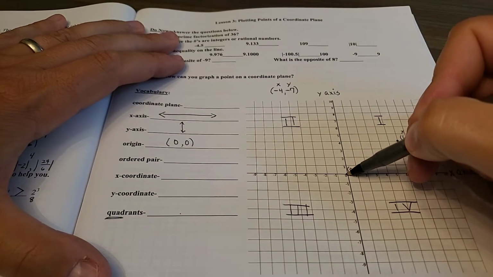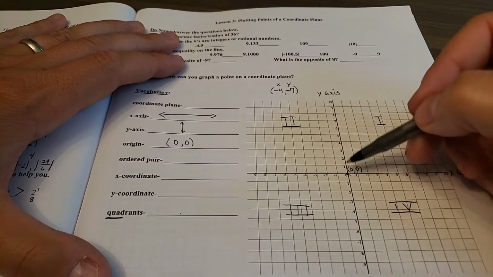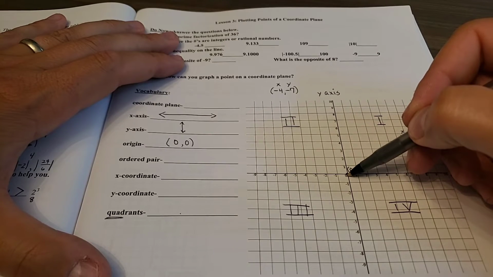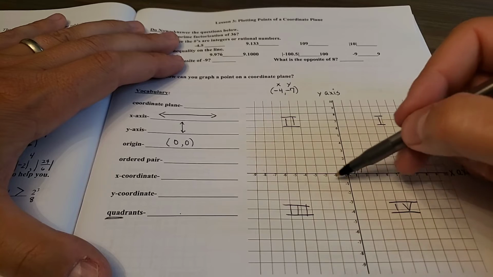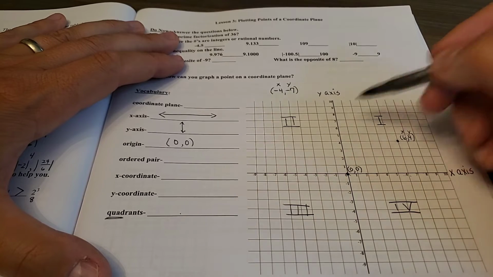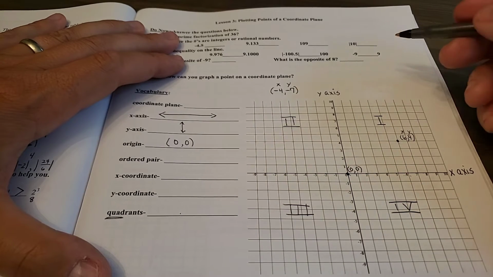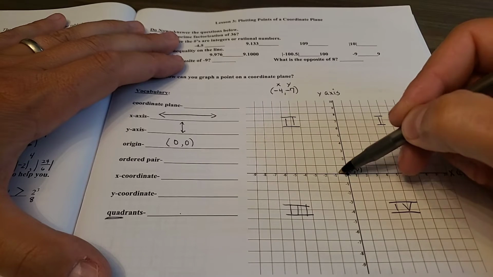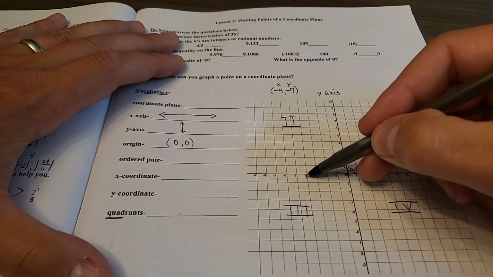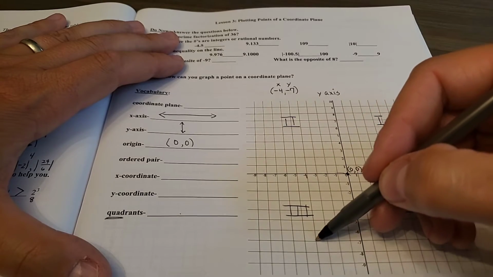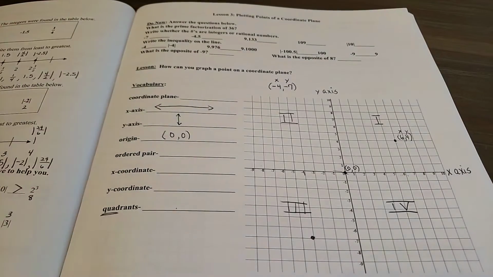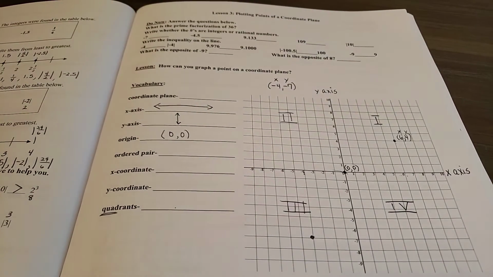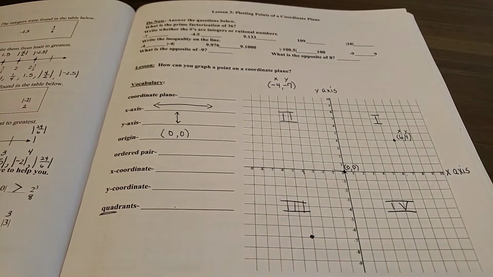And something I show my kids when I have them in my class is I always kind of refer to a baby. And I say, when you're plotting these points, does a baby learn how to crawl first, or does a baby learn how to climb first? And obviously we know the answer to that. The baby knows how to crawl first. So we're going to crawl to the -4. And we're going to climb down to the -7. All right. So would you do that for me?